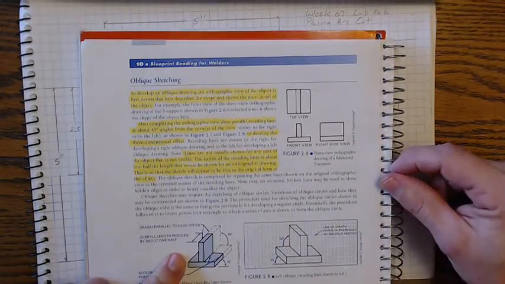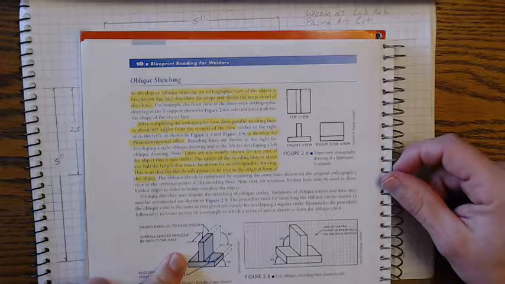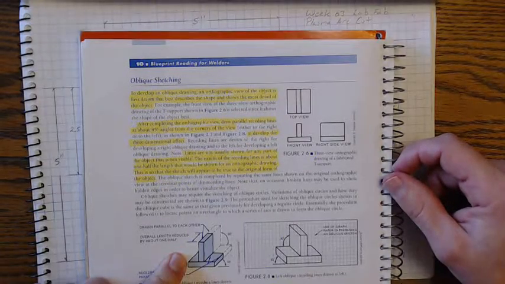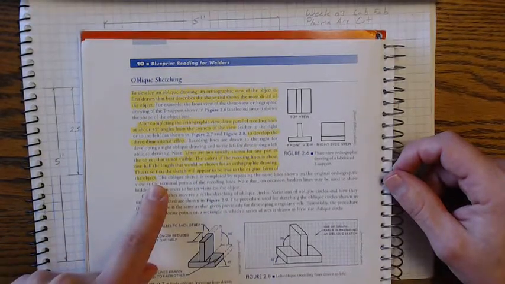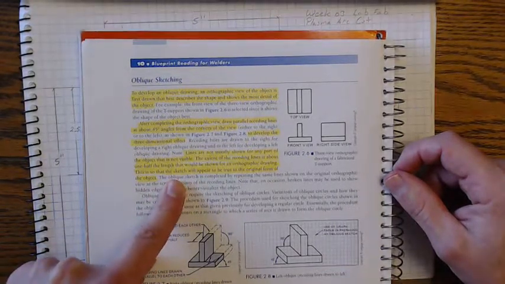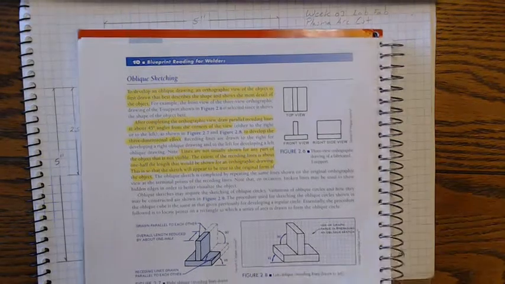Note that the lines are not usually shown for any part of the object that is not visible. The extent of the receding lines is about 1/2 the length that would be shown for an orthographic drawing. This is so that the sketch will appear to be true to the original form of the object.